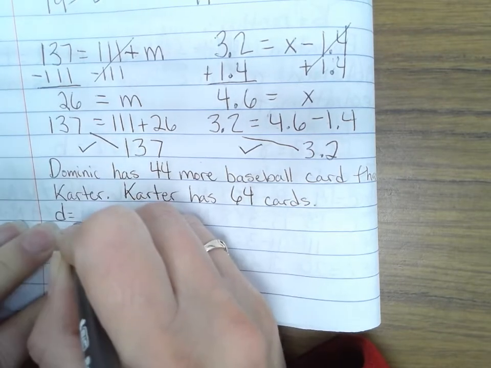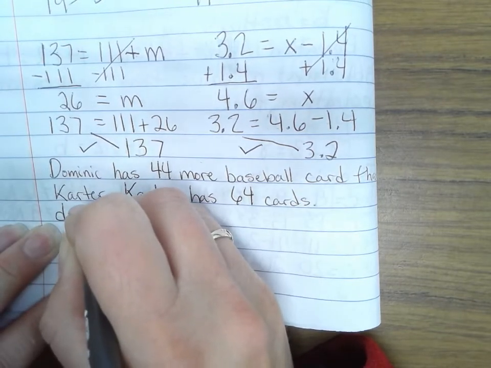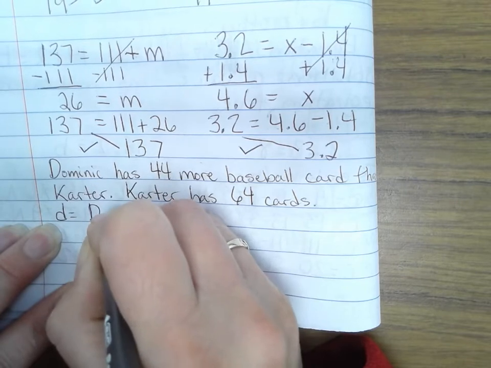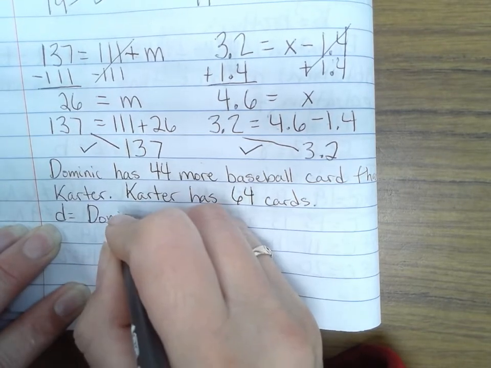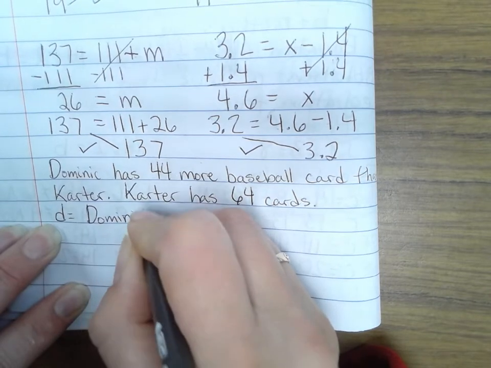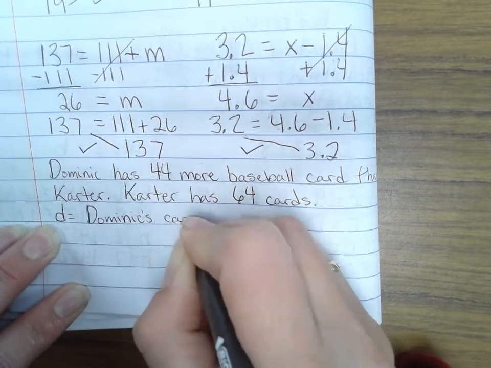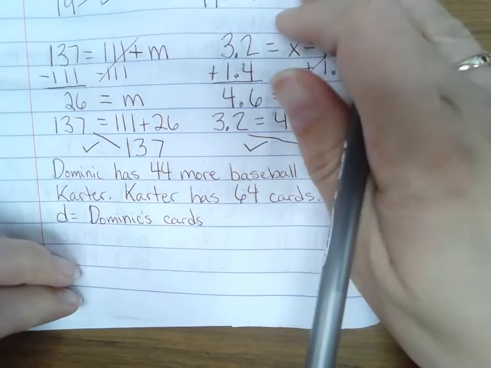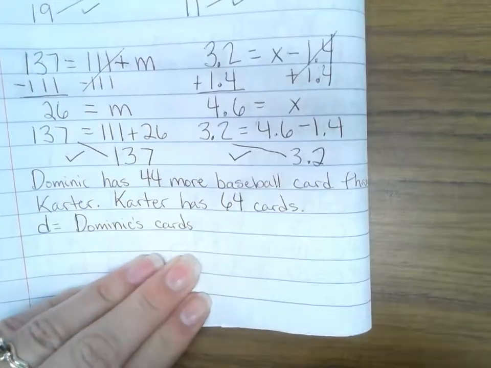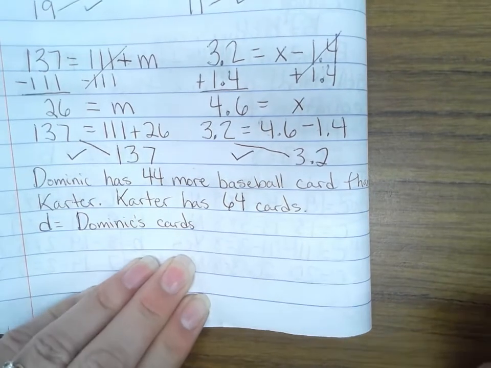So let's define our variable. D is going to represent Dominic's cards. Okay, there's a few ways we can write this equation. As long as it matches the story, all are acceptable.